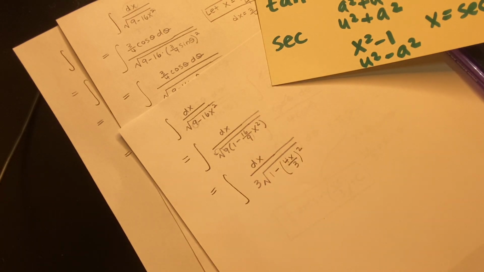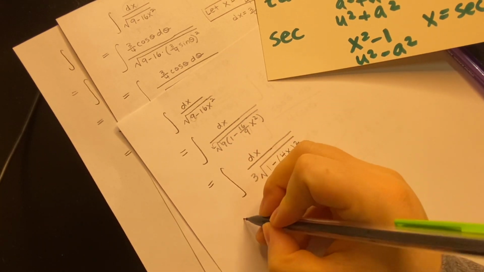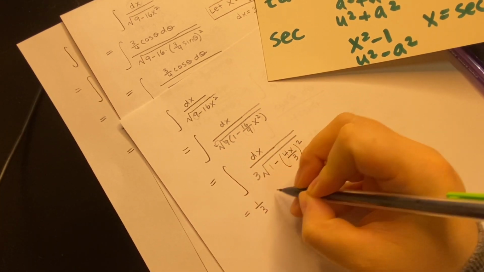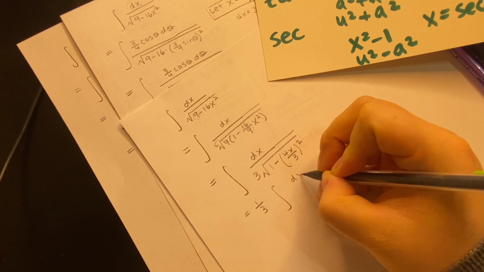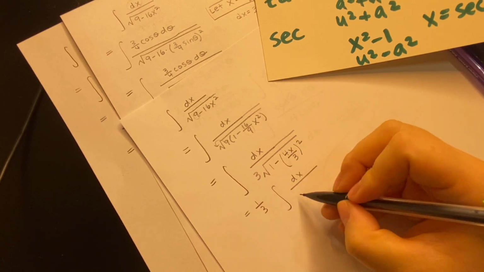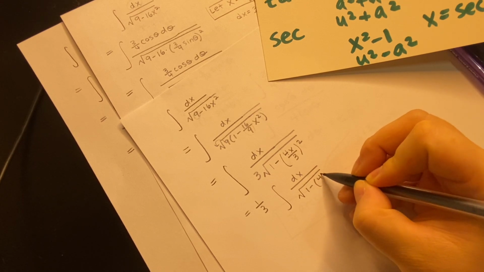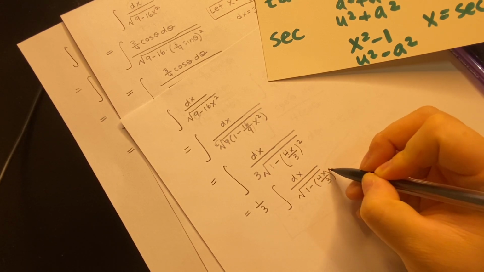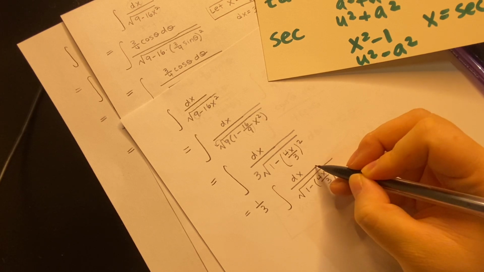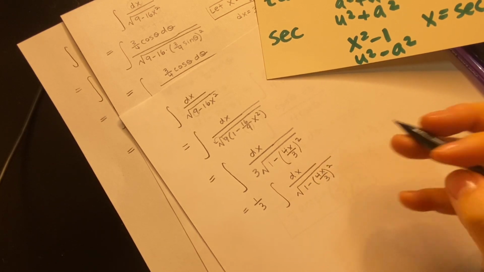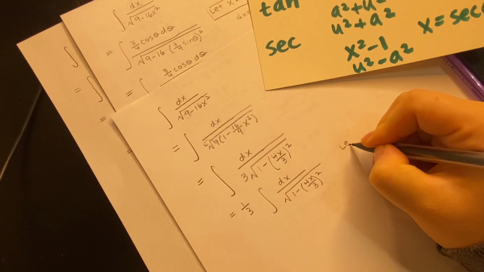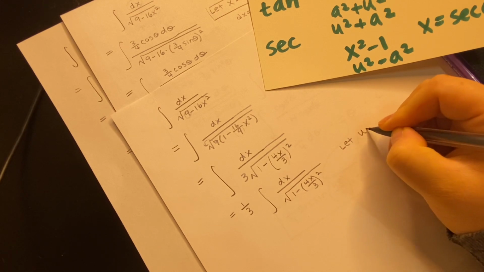And so we have the 3, which we can actually pull out of the integral, right? One of our properties is to be able to pull out constants, so we'd have 1/3 integral of dx over square root of 1 minus 4x over 3 squared. So we actually kind of have this form 1 minus stuff squared. So this is actually where we can do a quick little u substitution.